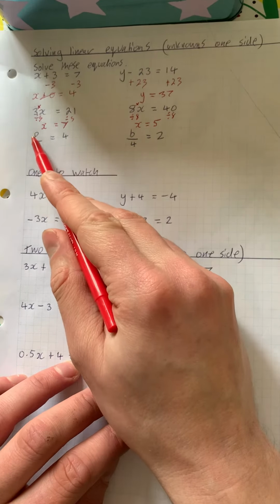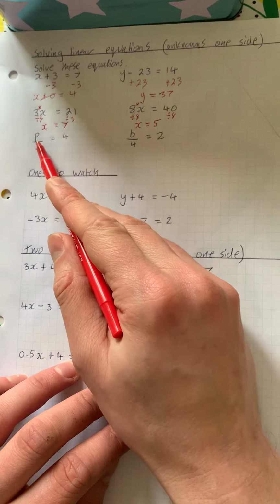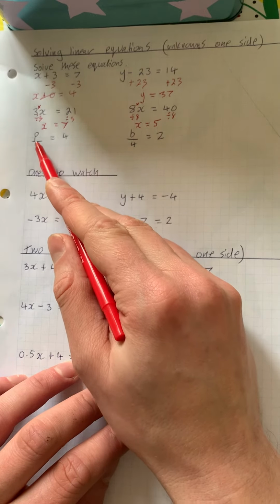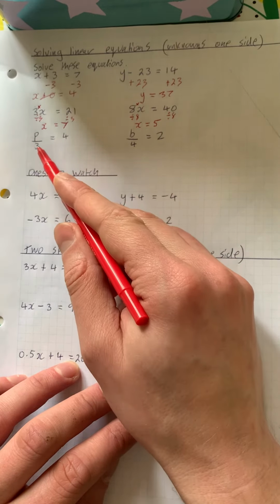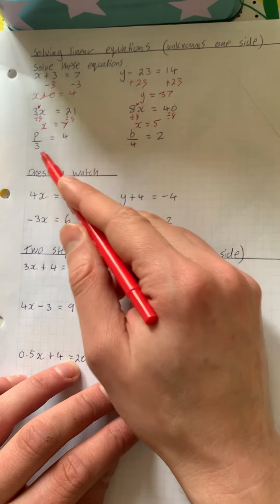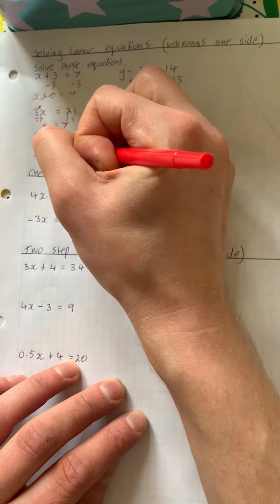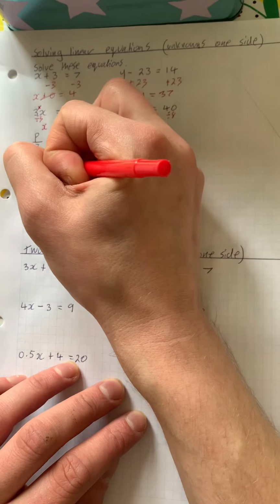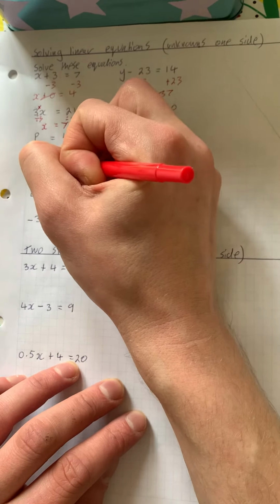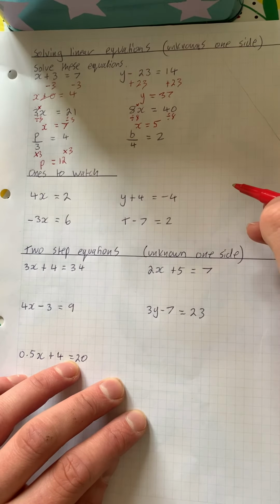This one's a little bit different. This is a fraction. This says p over 3. Now what this means is p divided by 3. So to get rid of that, the opposite of dividing is timesing. So we times this side by 3 and this side by 3. So we've got p is equal to 12.